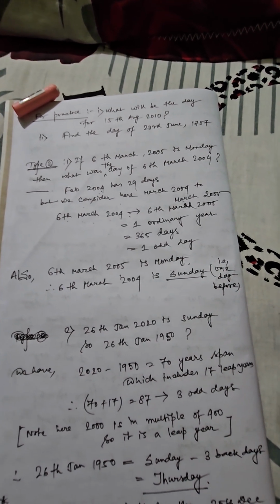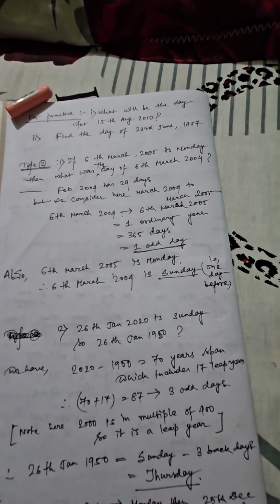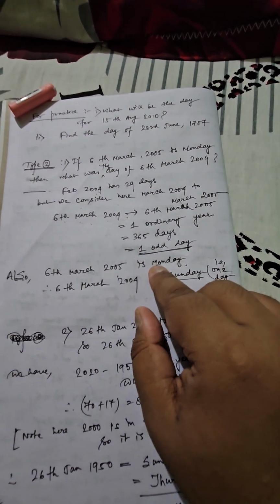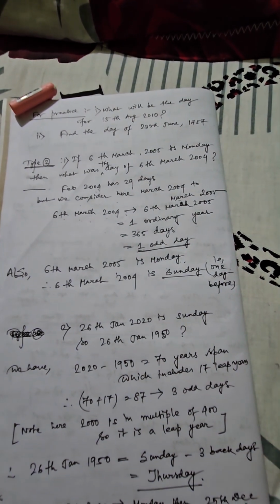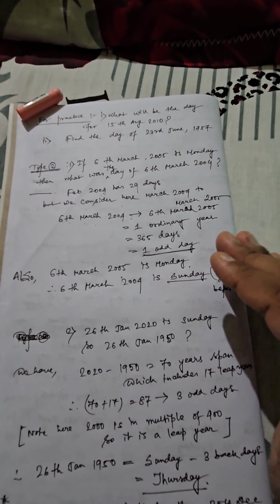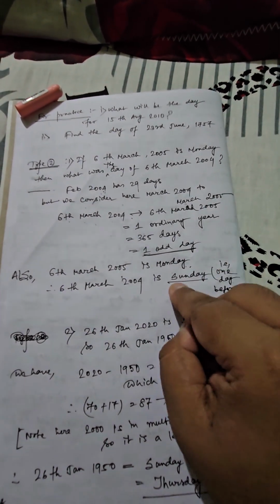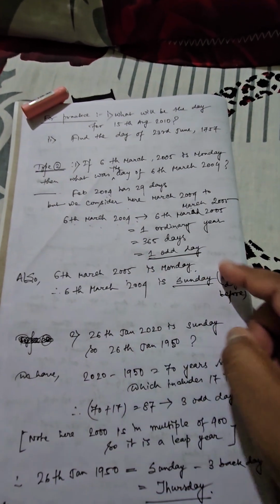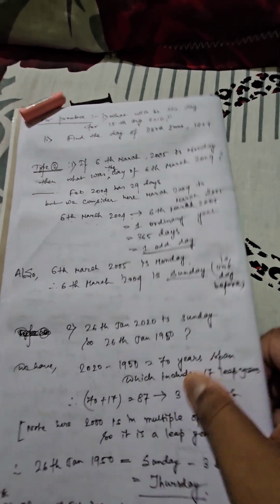So simply you can remember it is one day before the original day. Whenever you are considering back calculation, depending on the number of odd days, you have to move in the backward direction. Suppose there are 2 odd days in any problem, and the original day is Monday, then what will the required day be? Just 2 days before it will be Saturday, because before Monday it was Sunday, then it was Saturday. So then the result will be Saturday. Here we have obtained only 1 odd day, that's why the required day will be Sunday, one day before Monday.